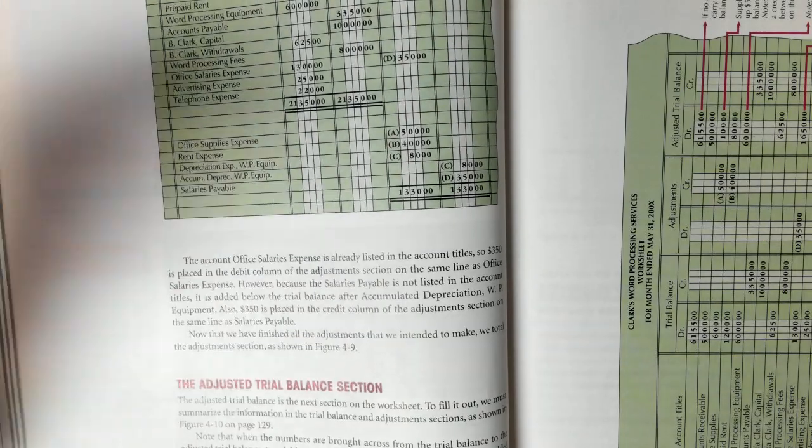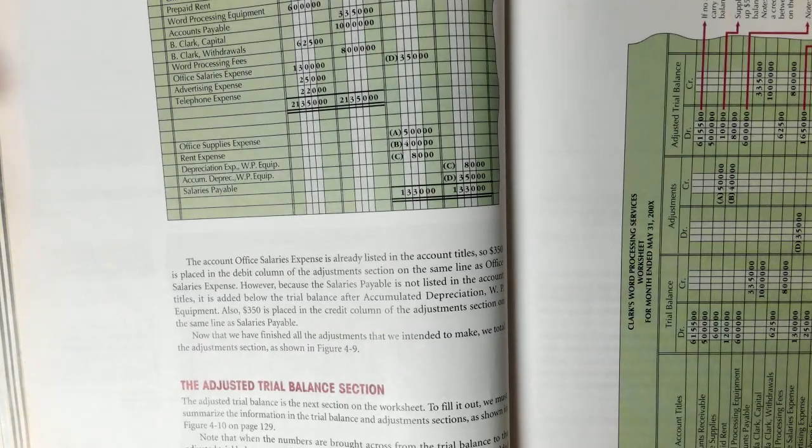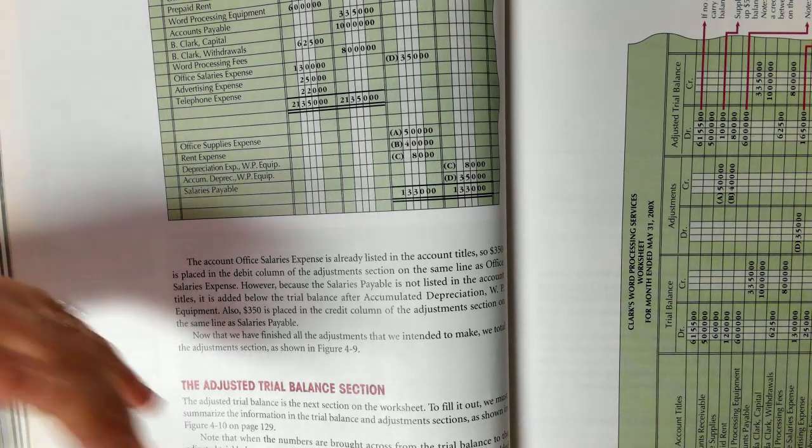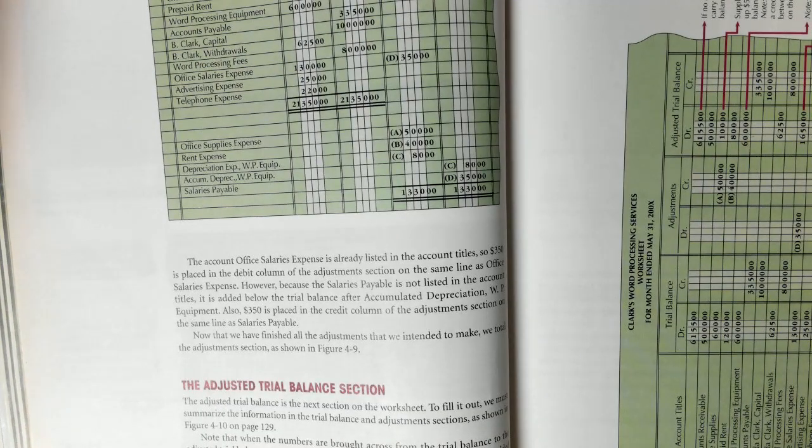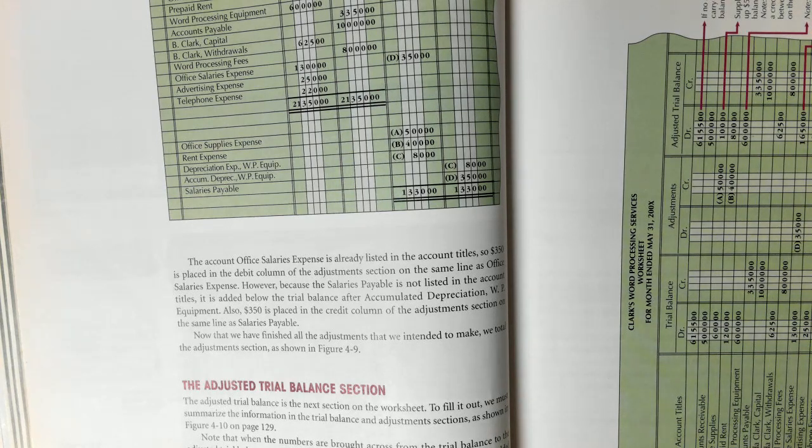So we did all our adjustments. We adjusted our supplies, our prepaid rent, our equipment that had depreciation, and then our salaries payable. We did all of our adjustments, and now we want to finish our adjusted trial balance. Remember, this worksheet has 5 sections: the trial balance, adjustments, adjusted trial balance, income statement, balance sheet. So let's talk about the adjusted trial balance.